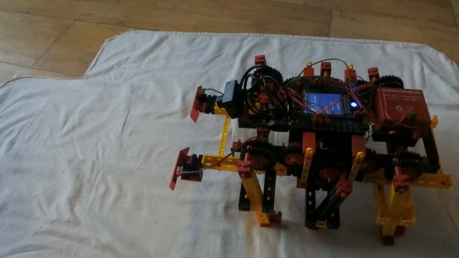So let me try the third program, the default. At least that's what I want to do, but oh, right.